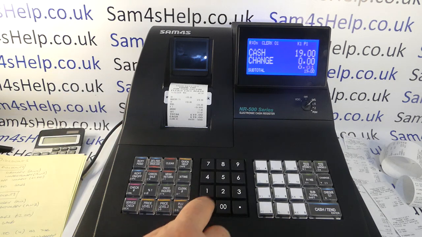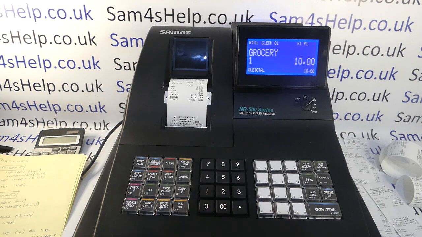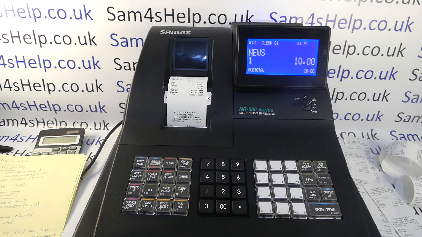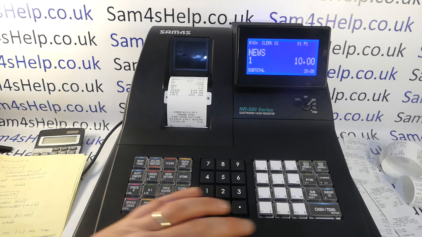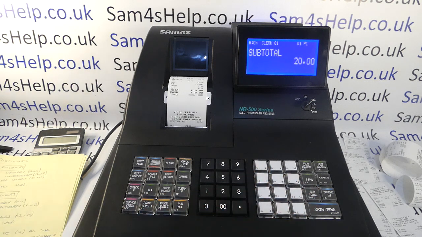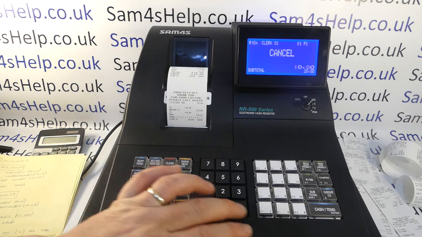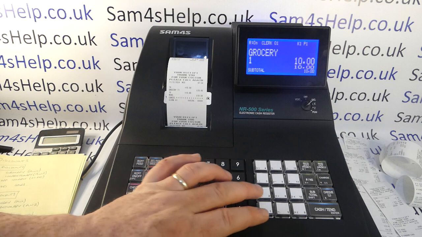Now if we do a slightly different discount, the reason I'm doing two is to show you how they appear differently on the report. So on this sale we've got £10 grocery, £10 news, we've subtotaled. Tell you what, I've made a mistake there. Let me cancel that one off because of the VAT. So this is where it can get really complicated.